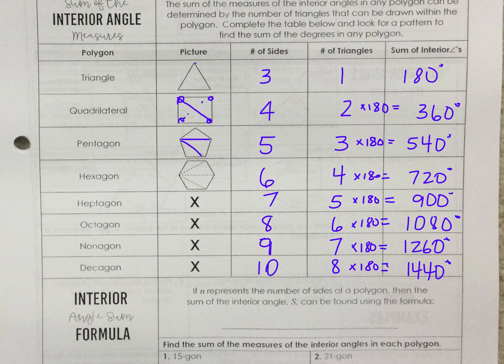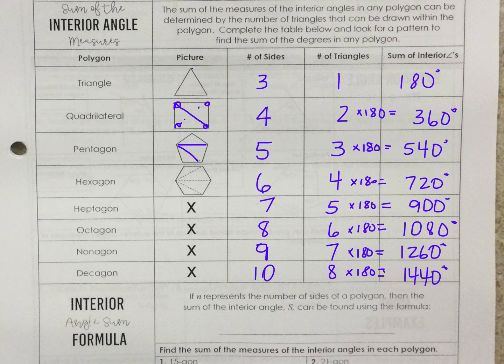So, the equation we're going to write is the sum of the interior angles is going to equal N, which stands for the number of sides, minus the number of triangles. So if I go from 3 to 1, I subtracted 2.